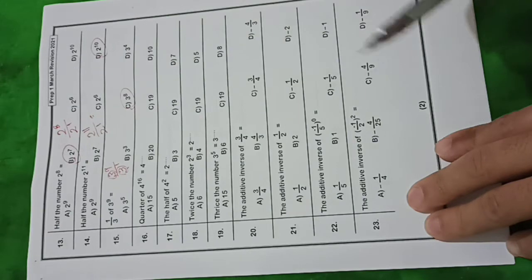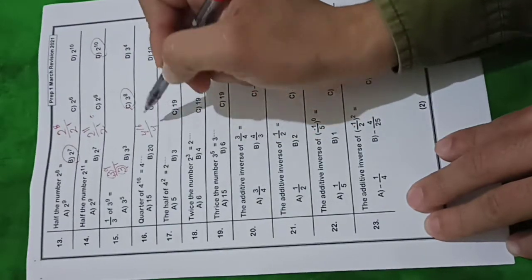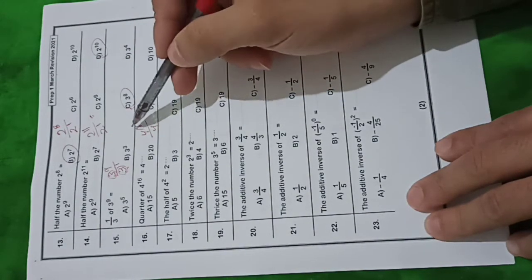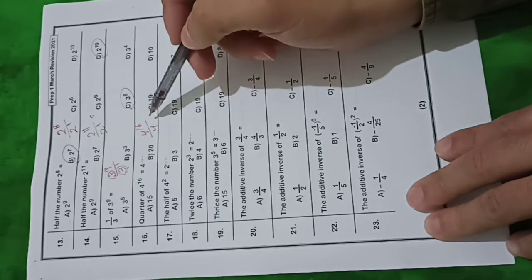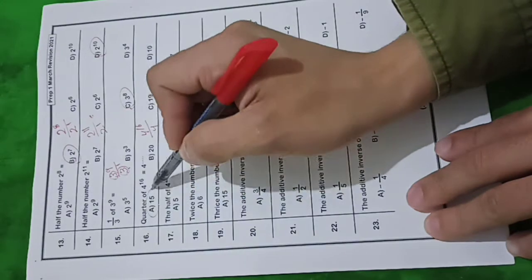Quarter of the number 4 power 16. Quarter means to divide this number by 4. 4 power 16 divided by 4. The same. In division of like bases, we subtract power. 16 minus 1 equals what? 15. Okay, so the missing power is 15.